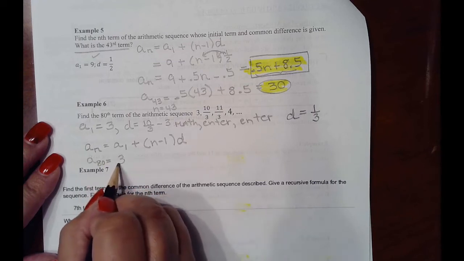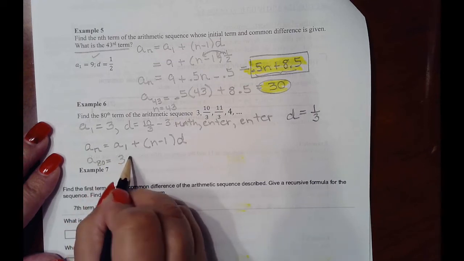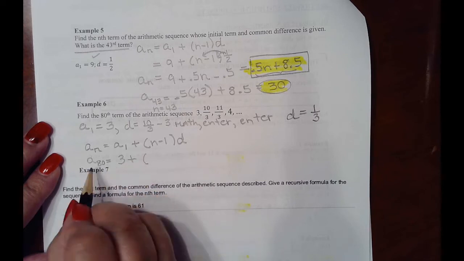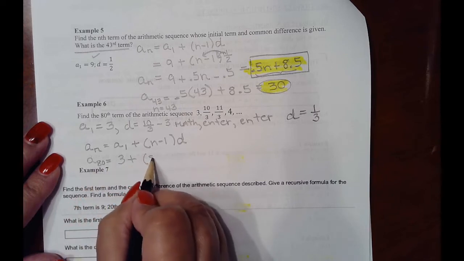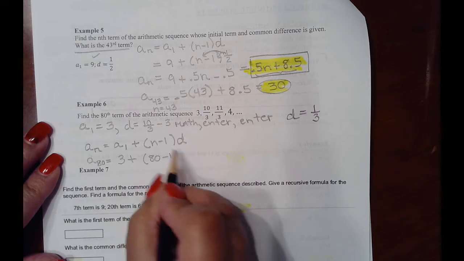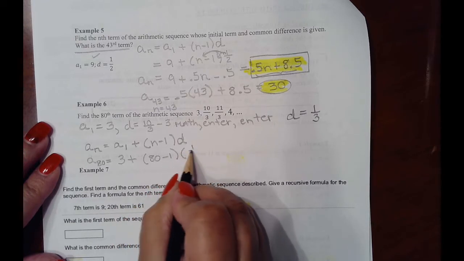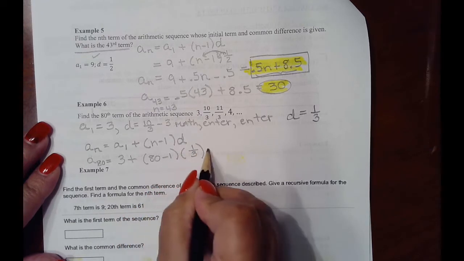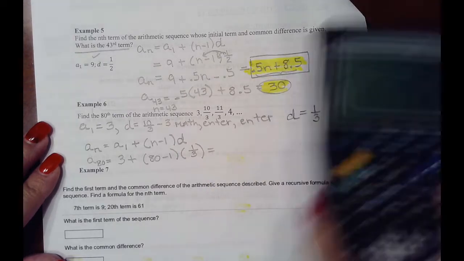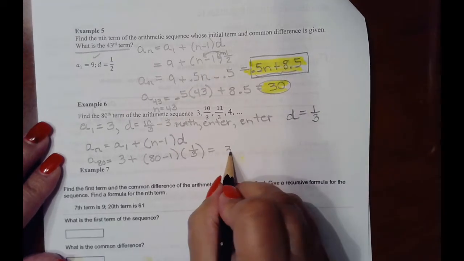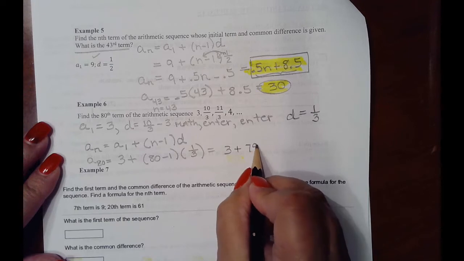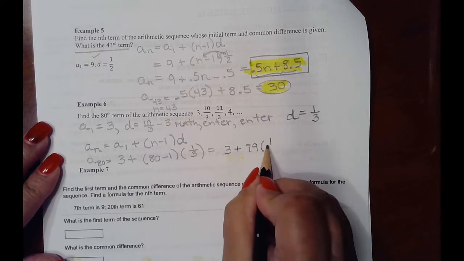Right here, we'll put the value that's in the first position. We're going out to the 80th term, so n is equal to 80. Common difference, 1/3. Okay, so this is going to be 3 plus 79 times 1/3.